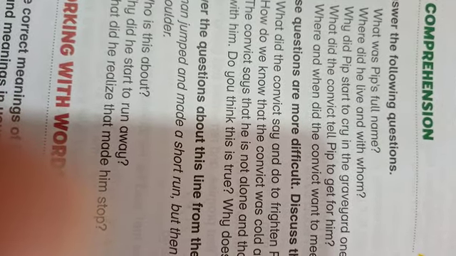Okay, next activity is to answer the following questions about this line from the story. The man jumped and made a short run, but then he stopped and looked over his shoulder. Who is this about? This is about the convict. Why did he start to run away? He thought that Pip's parents were close by. What did he realize that made him stop? He realized that Pip was pointing to the gravestone which had his parents' names on it.